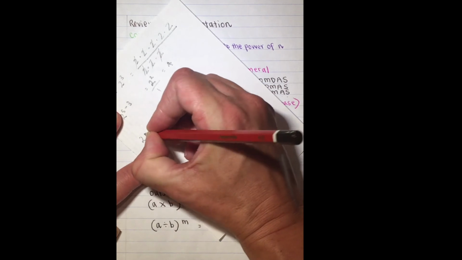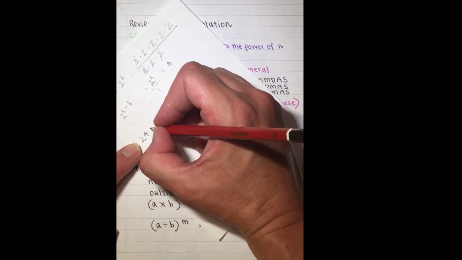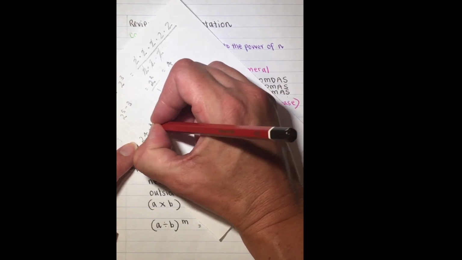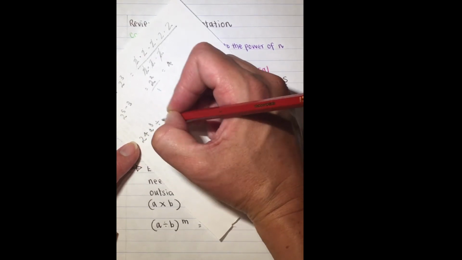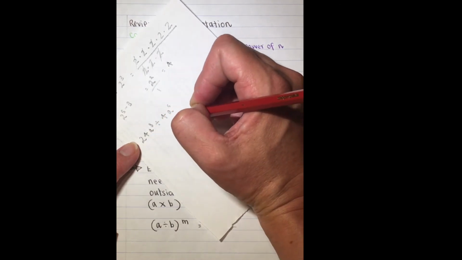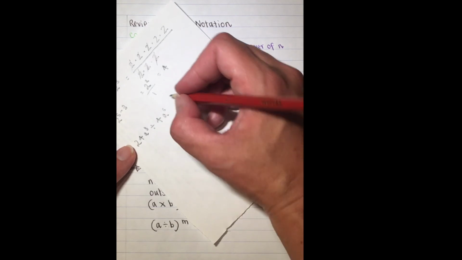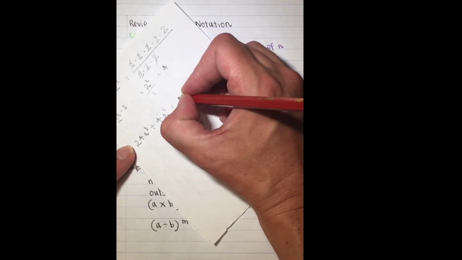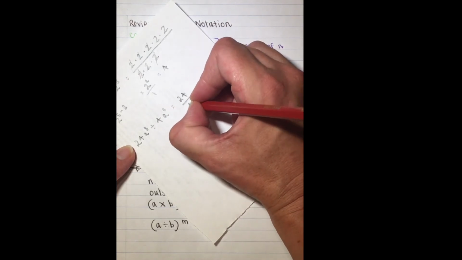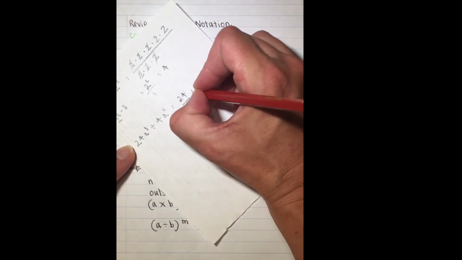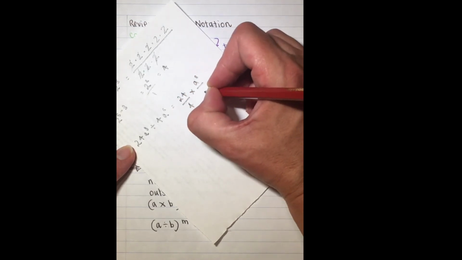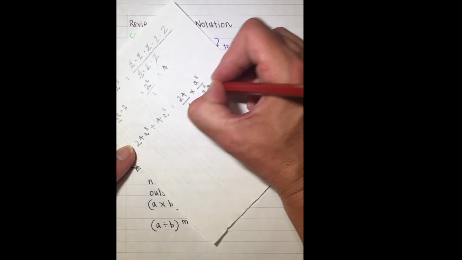So let's go 24a to the power of 8 divided by 4a to the power of 6. So what I know I'm doing there is I'm saying 24 divided by 4, times a to the power of 8 divided by a to the power of 6.